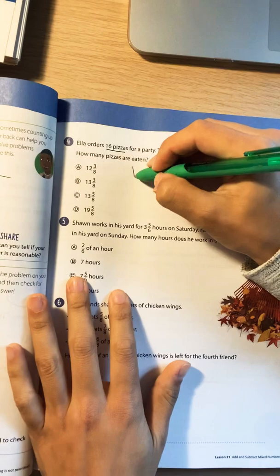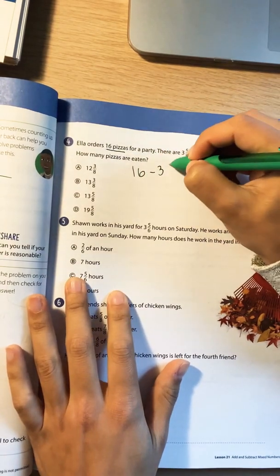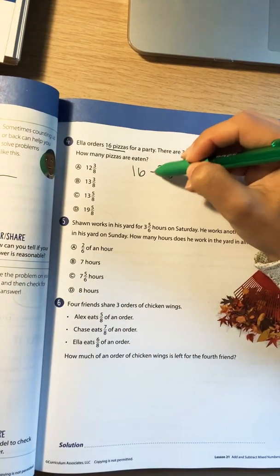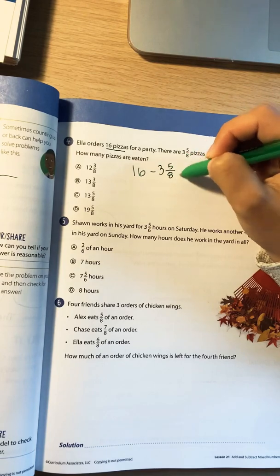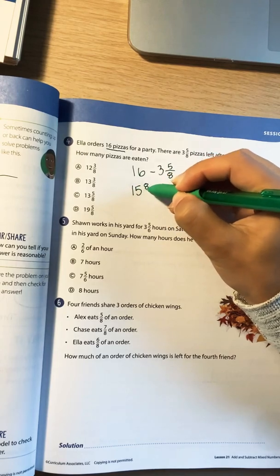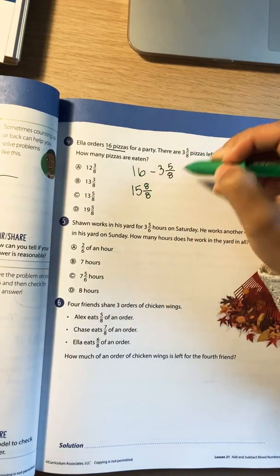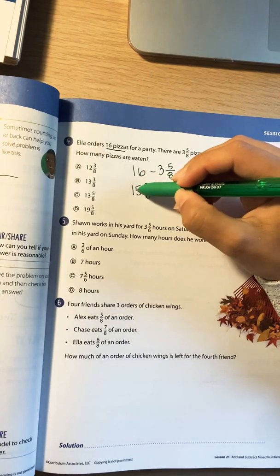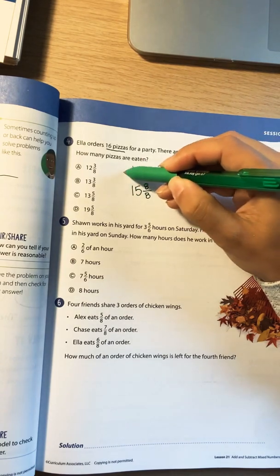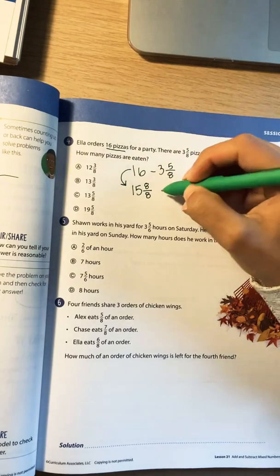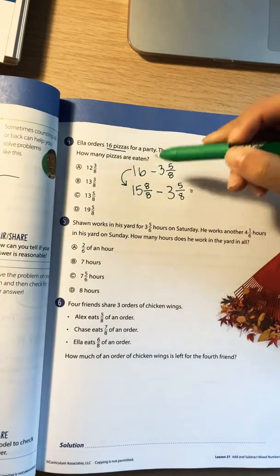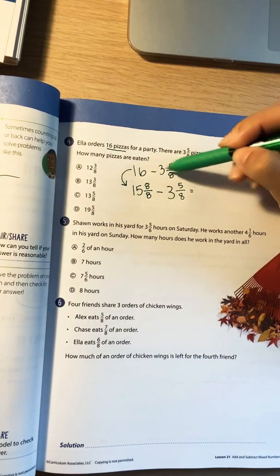So we need to subtract. 16 minus 3 5/8. Okay, but how do I do that? There's no fraction part here. I could do my whole numbers, but then what do I do about the fraction, right? So I'm going to change this 16 into 15 8/8, because my denominator is 8. 8/8 is 1. So 15 plus 8/8, that's 1. So 15 plus 1 is 16. So I'm changing that 16 into that 15 8/8. And then I can subtract the 3 5/8. Otherwise, I don't know what you subtract the 5/8 from.